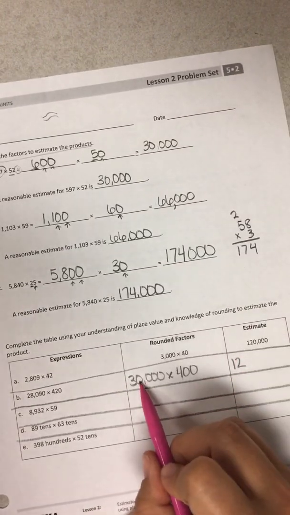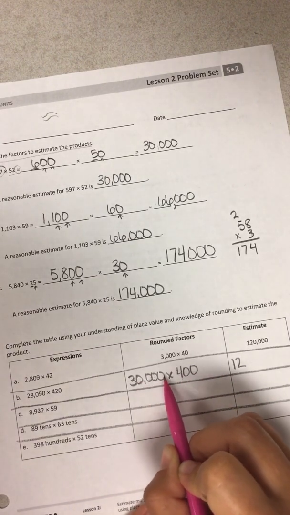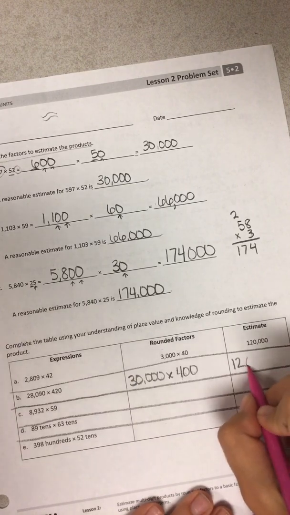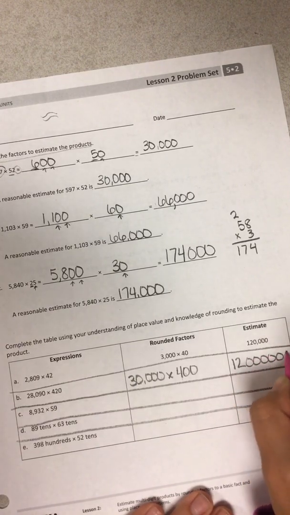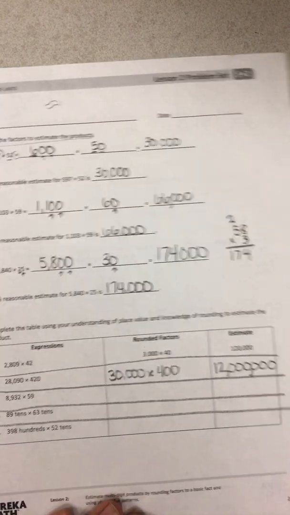And then let's count, we've got 10,000 times 100, or 1, 2, 3, 4, 5, 6 zeros. And I'm going to group them, and I'm going to get 12 million. Okay.